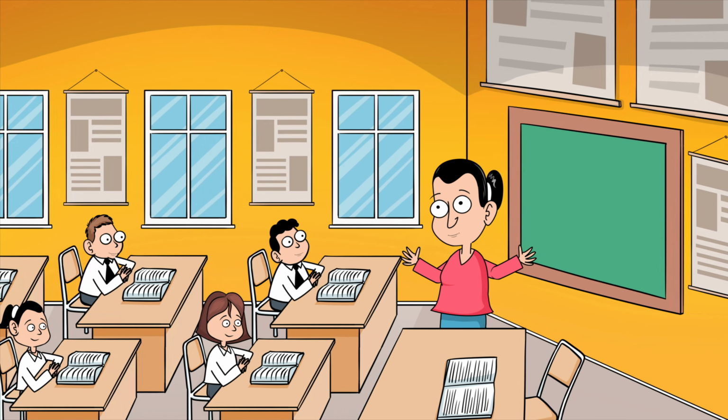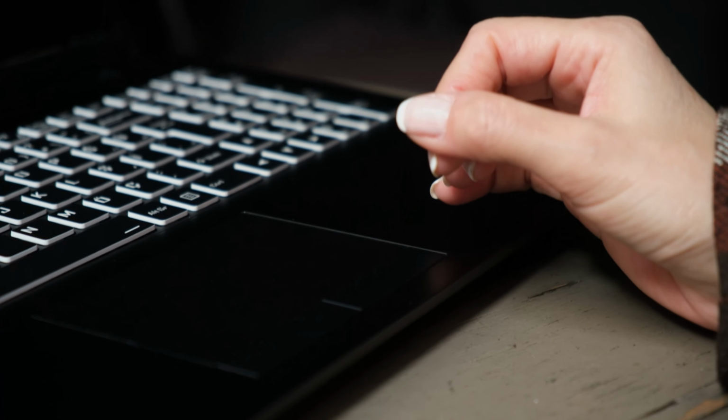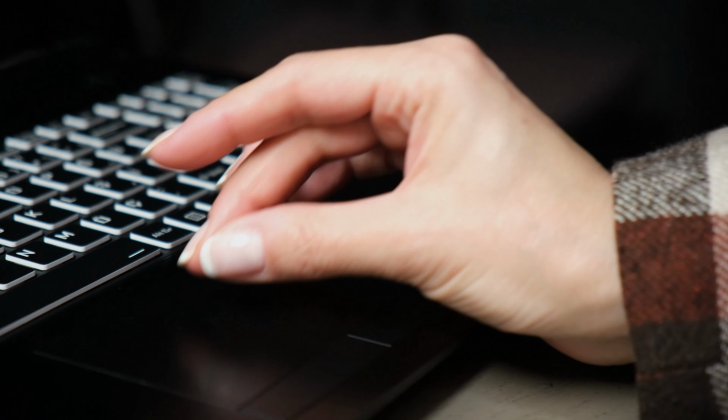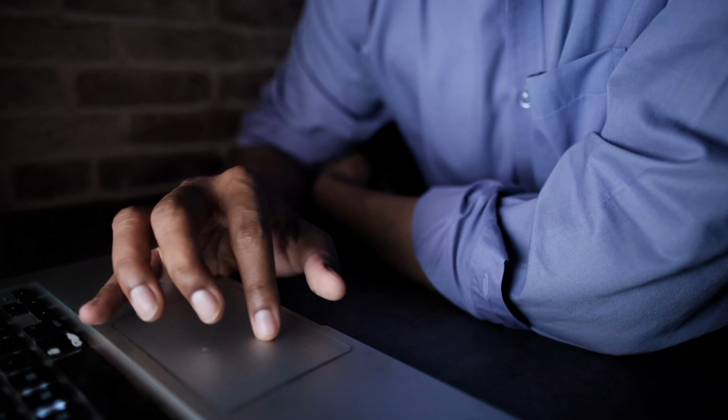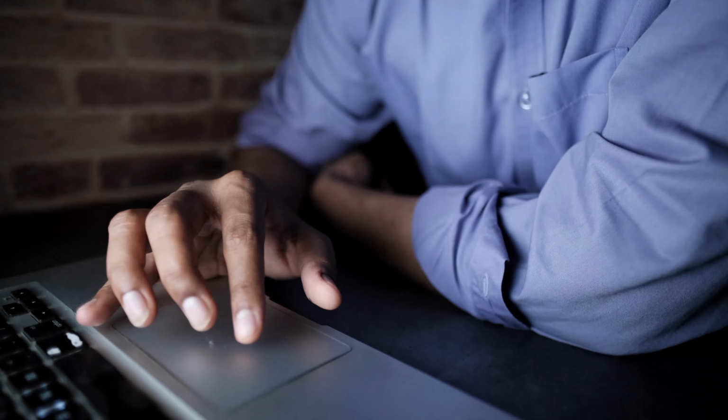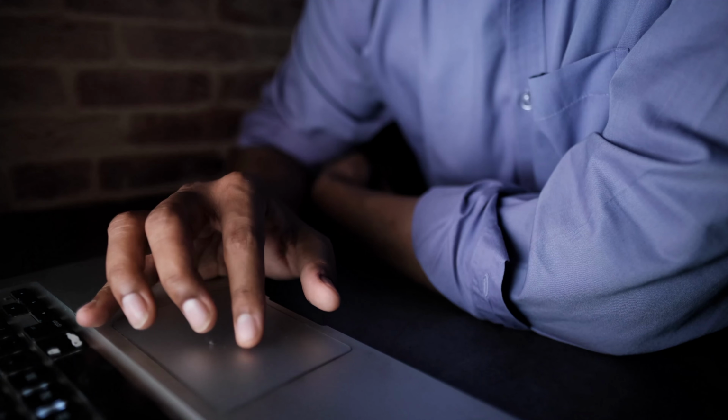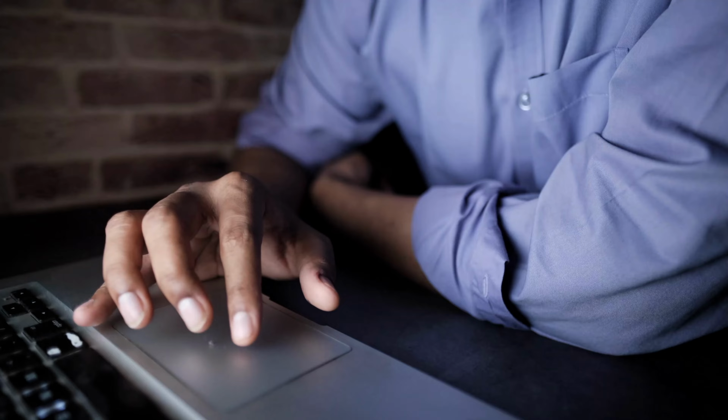Now, let's meet another member of the input device family, the touchpad. The touchpad senses your touch and translates it into cursor movement. Using a touchpad is easy. Tap to select, swipe to scroll, and pinch to zoom. Remember to clean your touchpad gently and avoid pressing too hard.